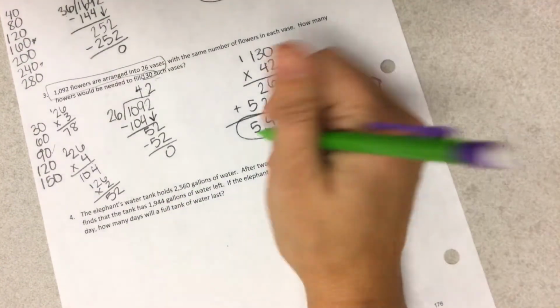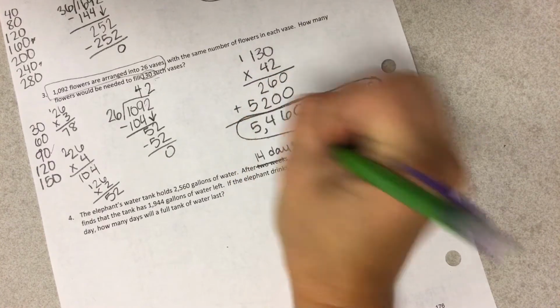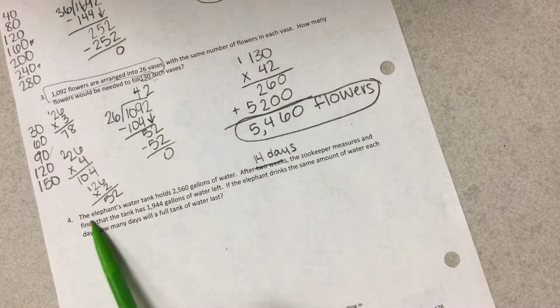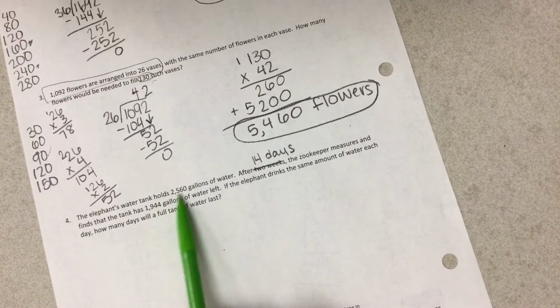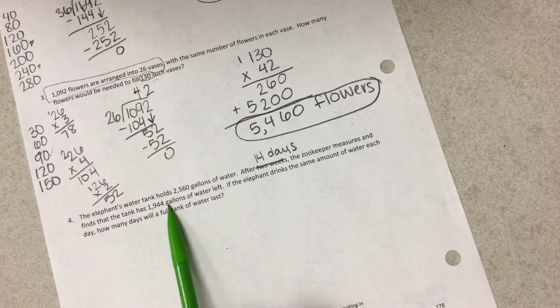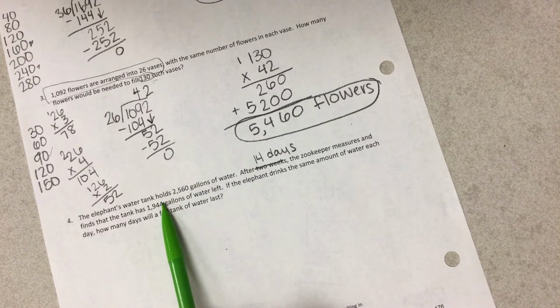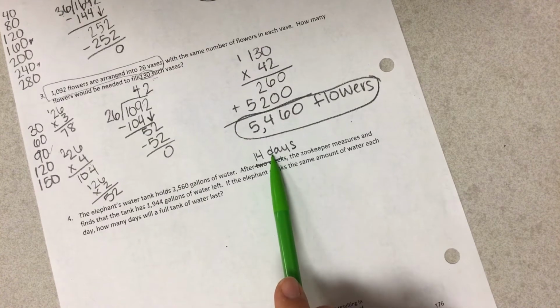First of all, after 2 weeks, it's going to be 14. So I'm probably just going to put 14 days. That's just kind of easy for me with that one. If I know that the elephant had this to begin with, but after 2 weeks it has this, the first thing I probably want to figure out is the difference between these two, and how much did that elephant drink in those 14 days.